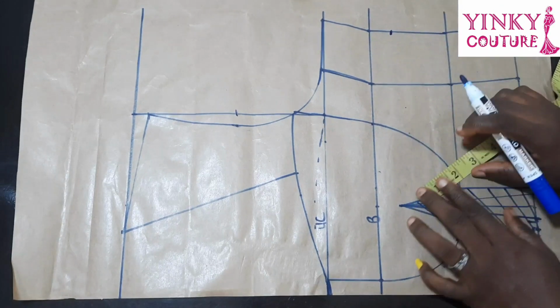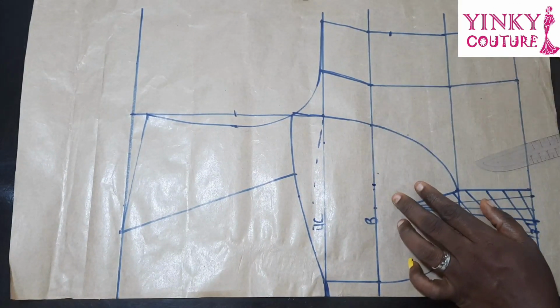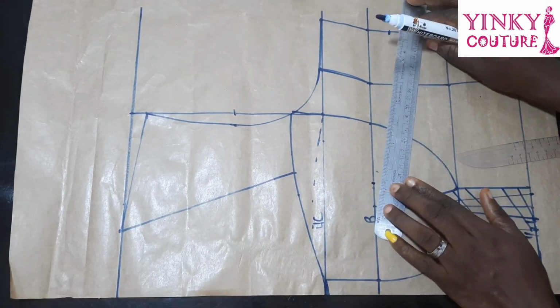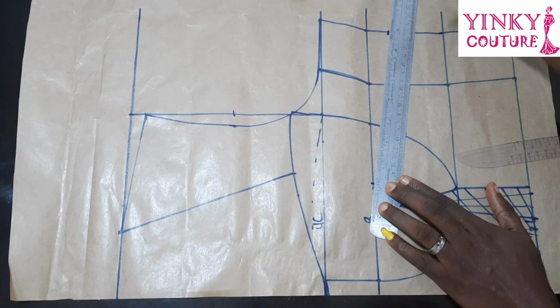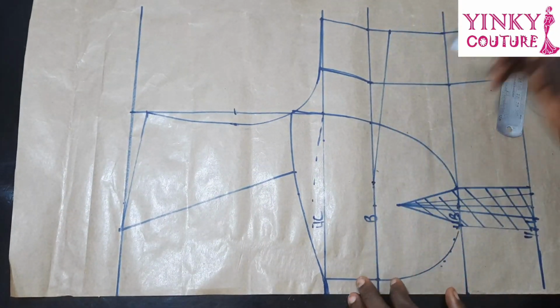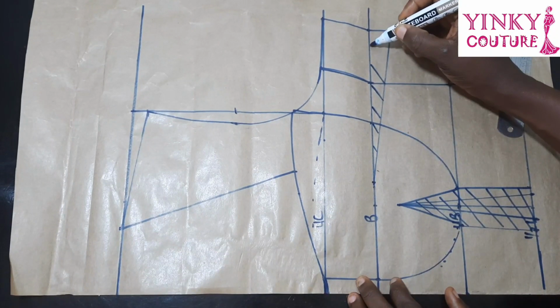Then here I'll come down by 1 inch for the bust dart. Then I'll come out by 1 inch also here, so that there won't be a pointed edge, because I'm going to input a bust dart. Then I'm going to connect like so to 1 inch before the bust point, just to avoid the pointed edges on the bust point. Then I'm going to shade out like this.